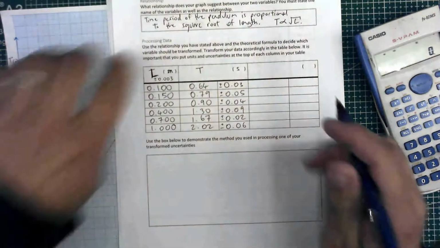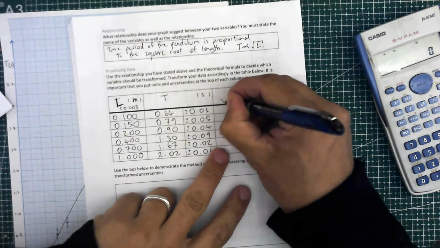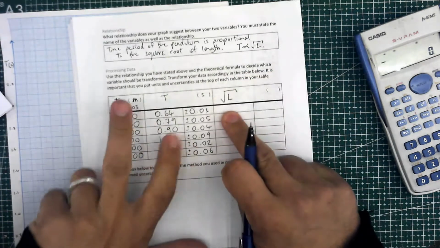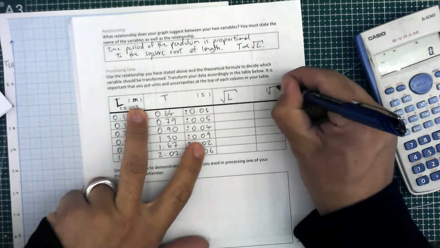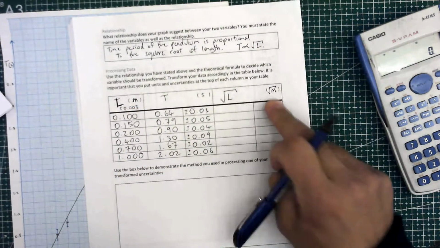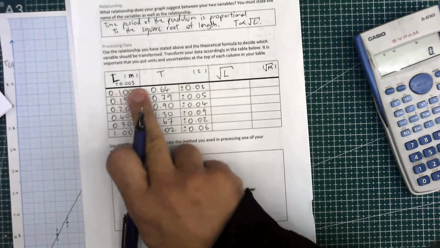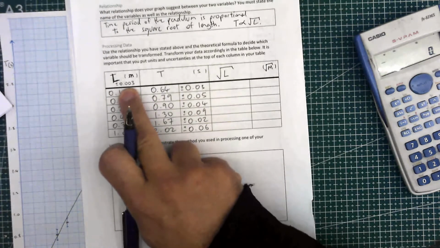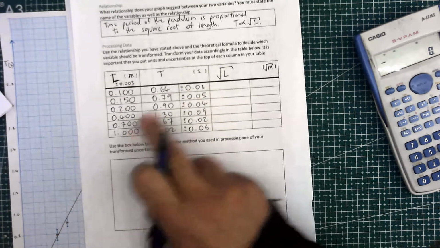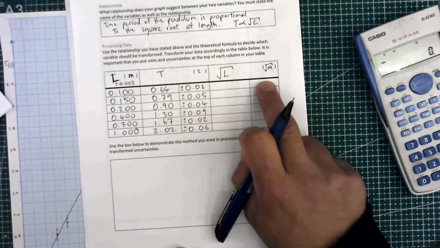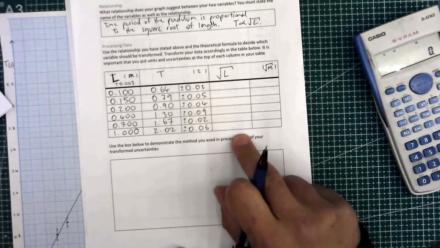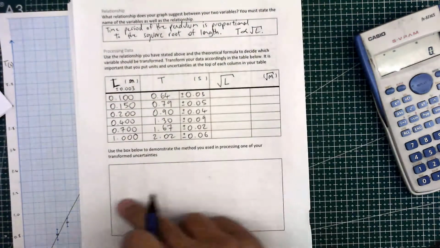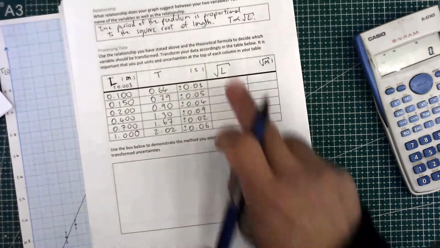Alright, so in here this is going to be square root of L. Remember, if you're square rooting the value, you also need to square root the units. So that becomes square root of meters. Here we have one uncertainty for all of the L values, here, after transforming them, we're going to have a different uncertainty for each of the values. Okay, now I'm going to show my working down here for the first value.